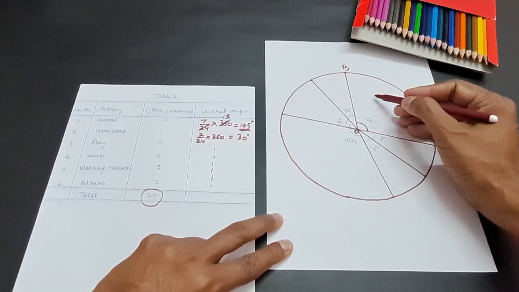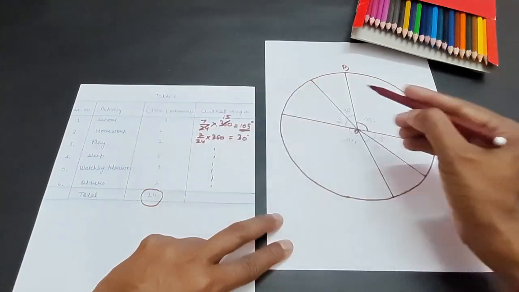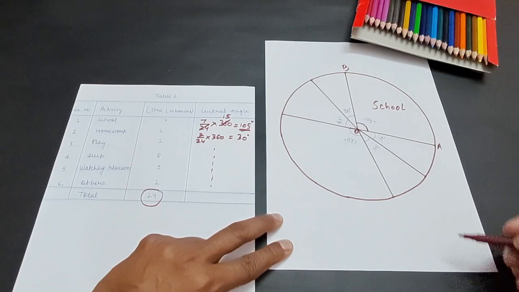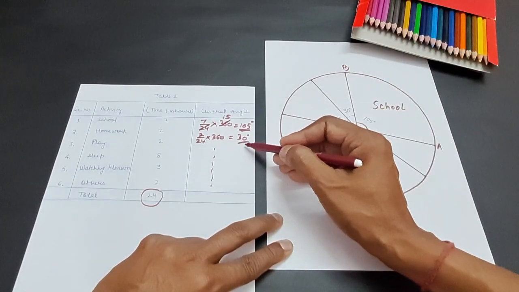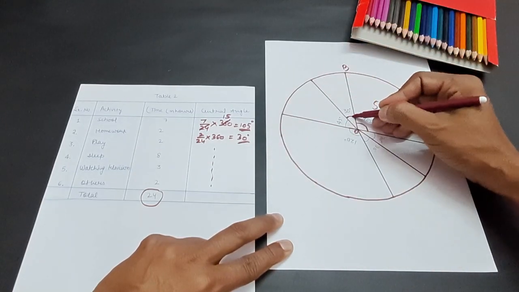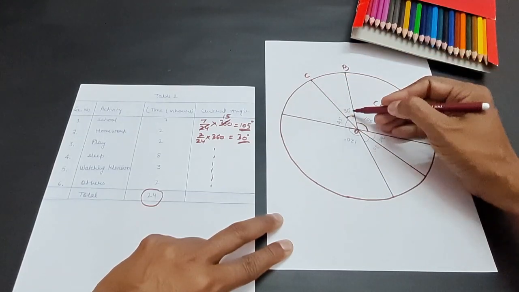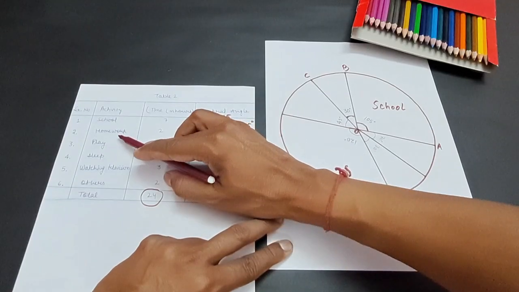Now this sector of the circle represents the first activity, that is school. So we can write school in this sector. Likewise, now using OB as one of the arms, make the second angle, that is 30 degree. So I have already made it here. So this angle is 30 degree, and let's label this as C. So BOC is 30 degree, and this angle is represented for homework.